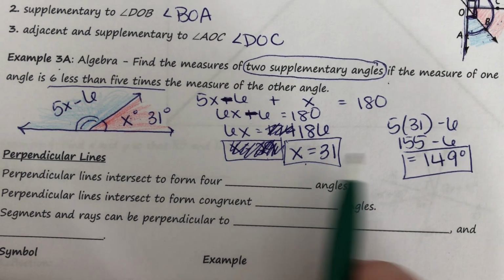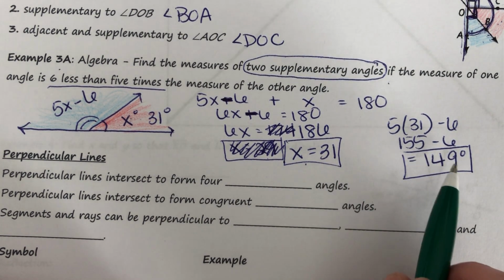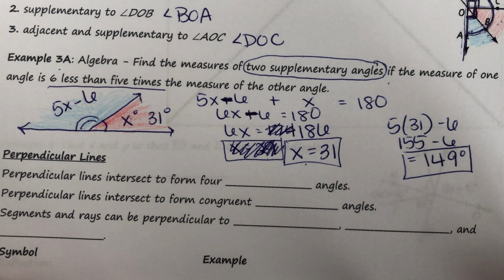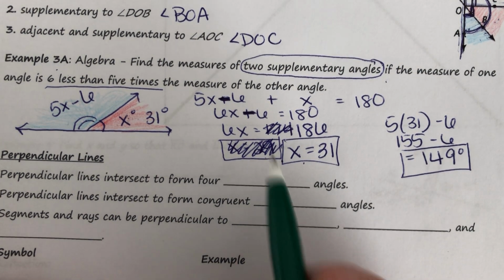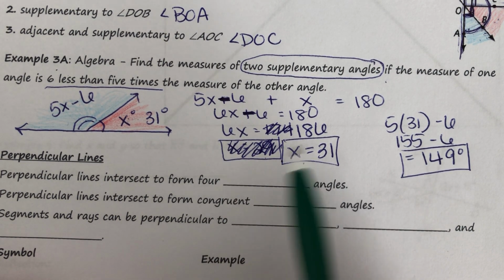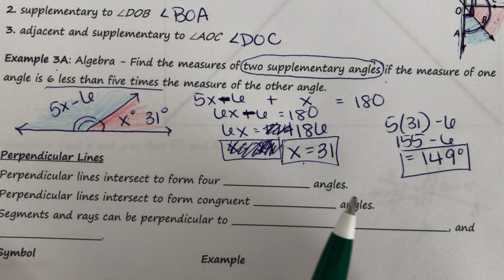Now, for us to know that these are the measures of our two supplementary angles, they've got to add up to 180, right? So if I add them back together, 31 and 149, do they add up to 180? Yes, they do. All right, and that was a good lesson in paying attention to your signs. That was a dumb mistake. But it happens, and I fixed it. We move on.